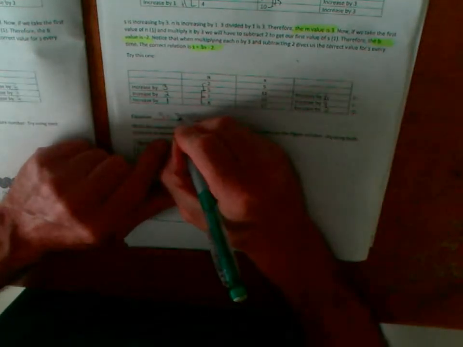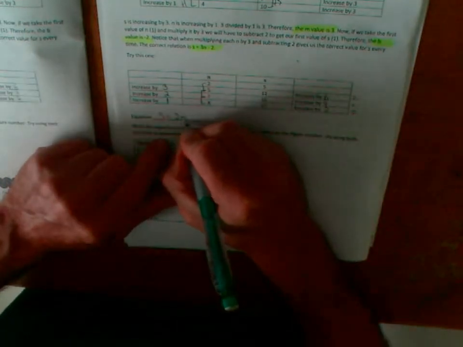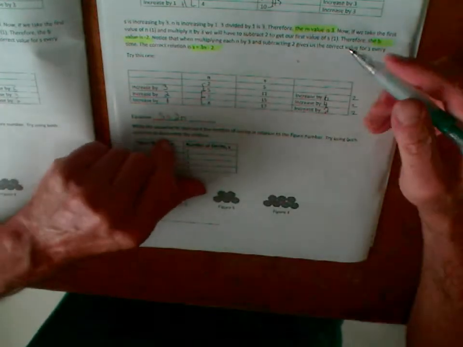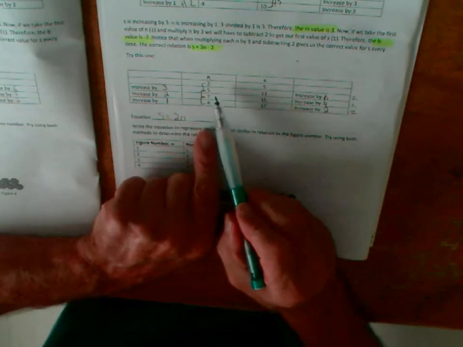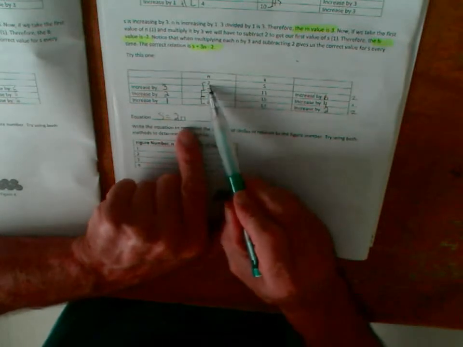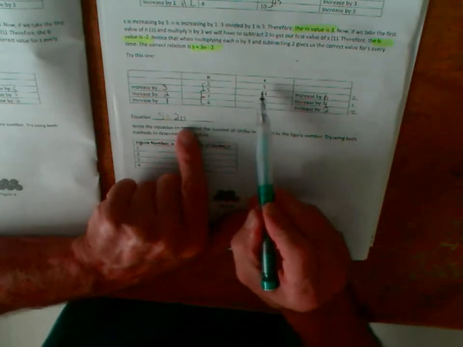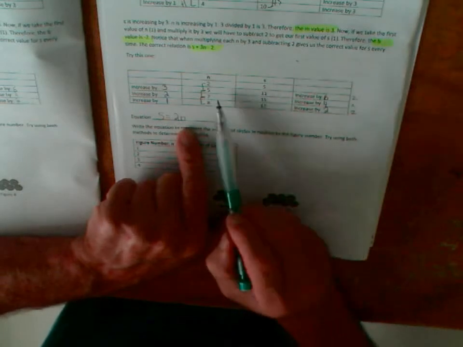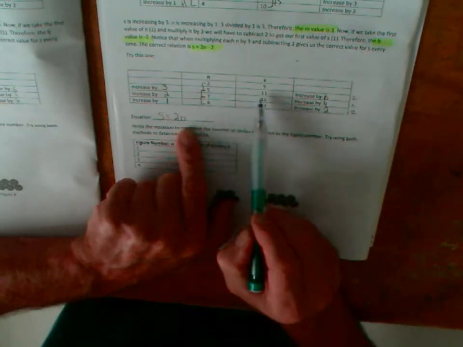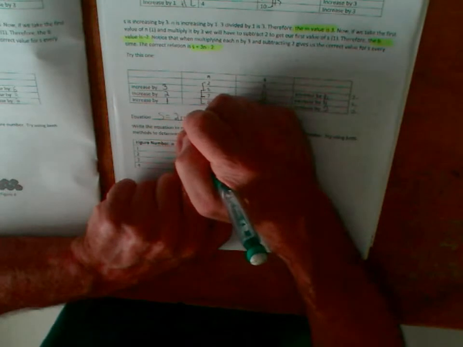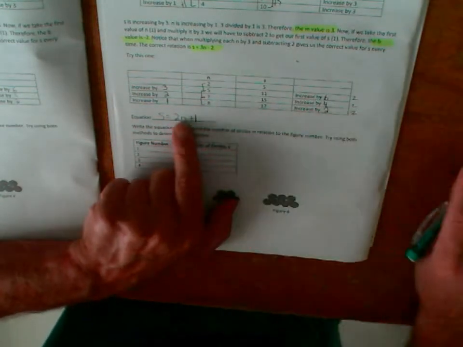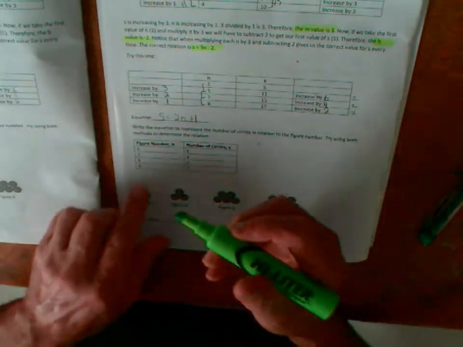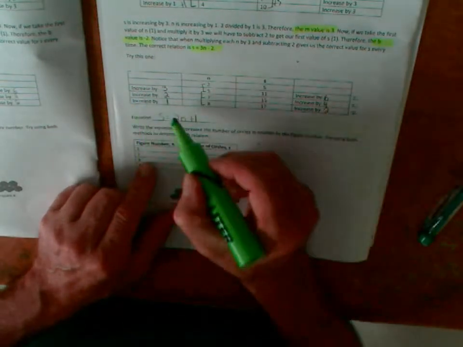So this is going to be 2n, and what did we have to do to get these numbers? So 2n, 2 times 2 is 4 plus 1 is 5. So that one's plus 1. Let's check. 5 times 2 is 10 plus 1 is 11. Yeah, so this will be a plus 1. 8 times 2 is 16 plus 1 is 17. So this is the correct relation for this table.